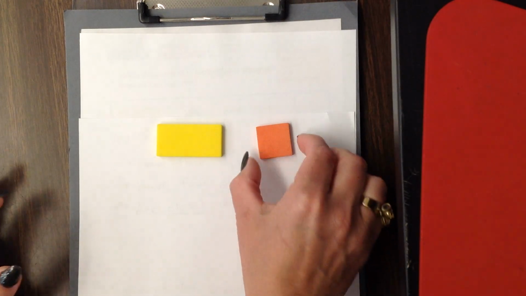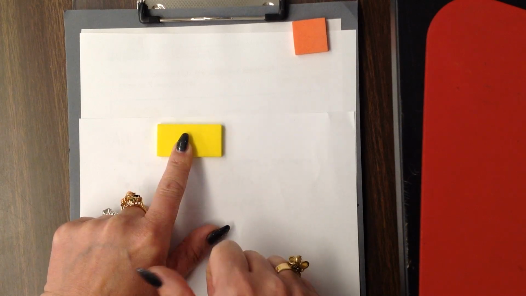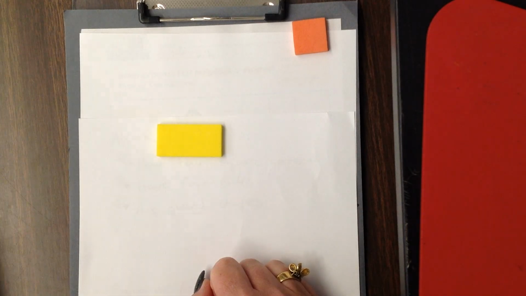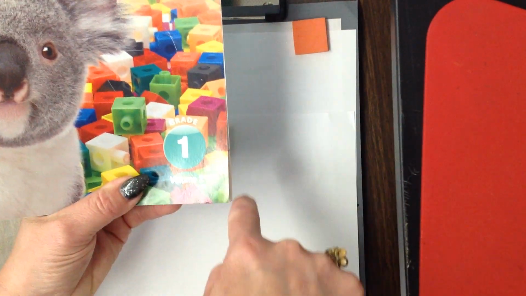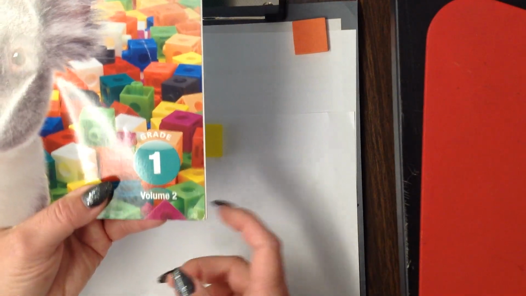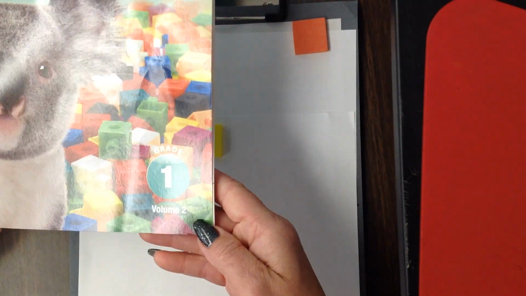Let's talk about first the rectangle. Okay, now the rectangle has four corners. In fact, we call them square corners. Square corners are when the two edges are exactly what we call perpendicular. So it really looks like the corner of a square. In older grades, we call that a right angle. We also call it a 90-degree angle. Okay, so those are other terms you're going to hear.